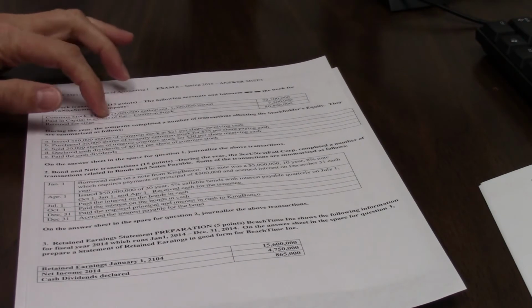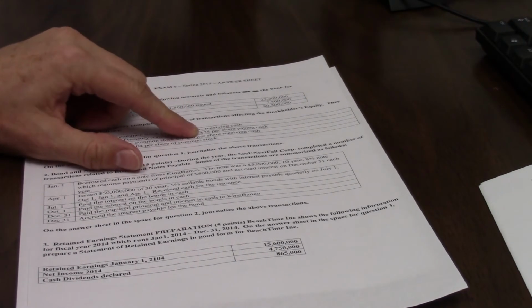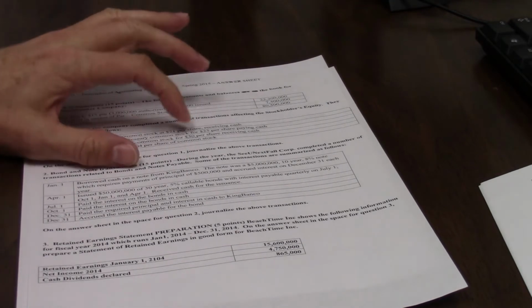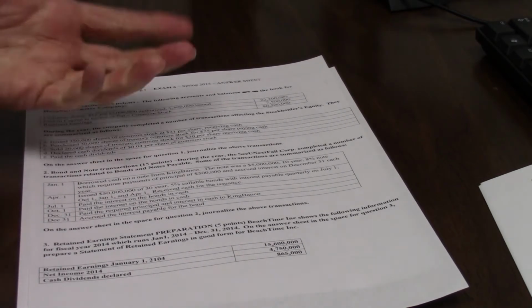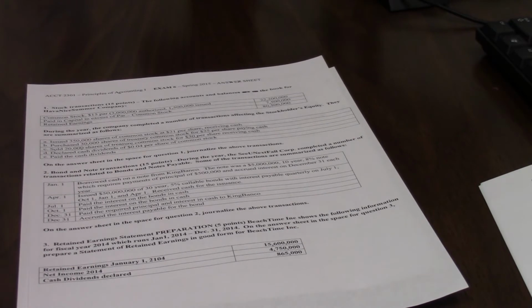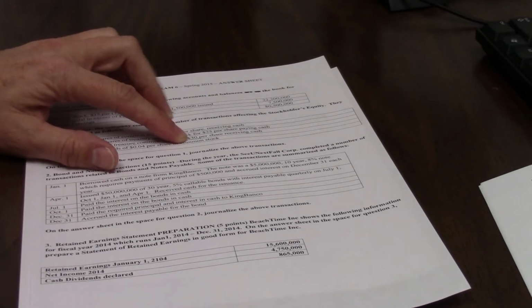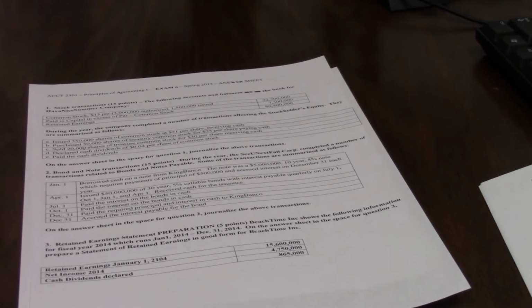So instead of a $15 par, it's got a $25 Treasury stock value. So $25 per share is what we've got to bust out of there, because we're actually going to get 30. So we're going to get a little gain on the Treasury stock, or what we call paid in capital excess of Treasury stock.